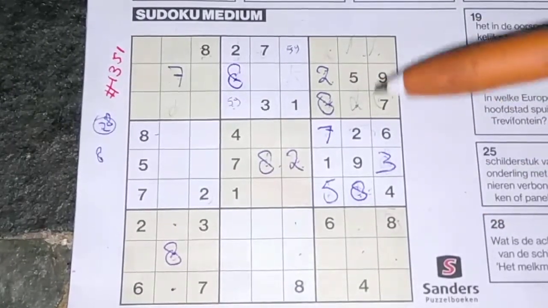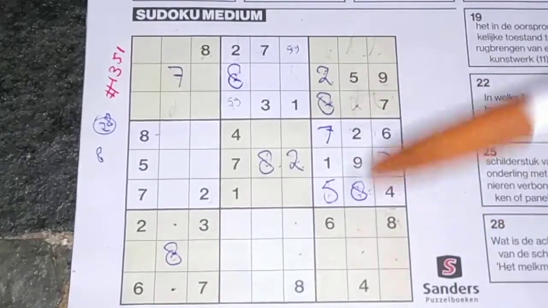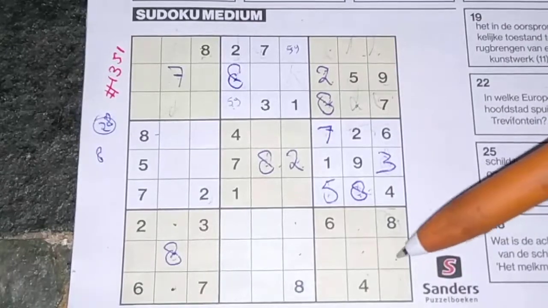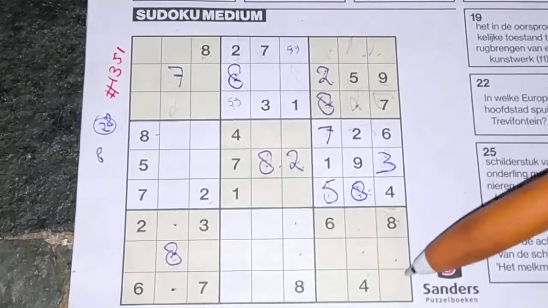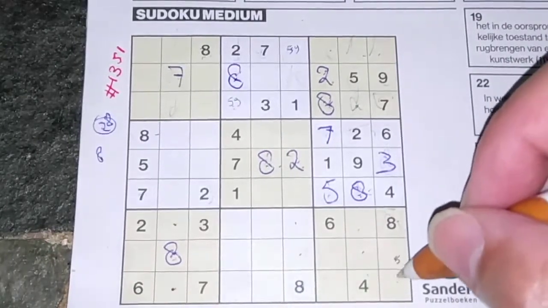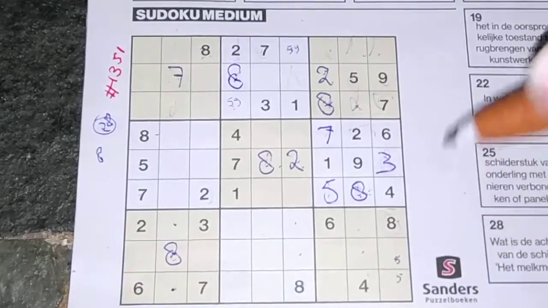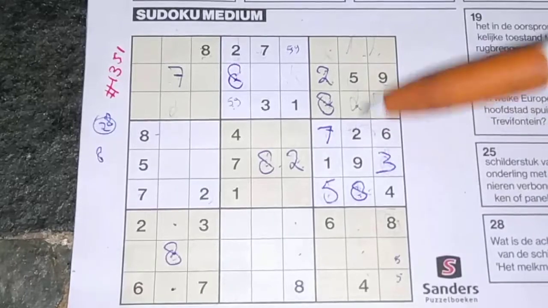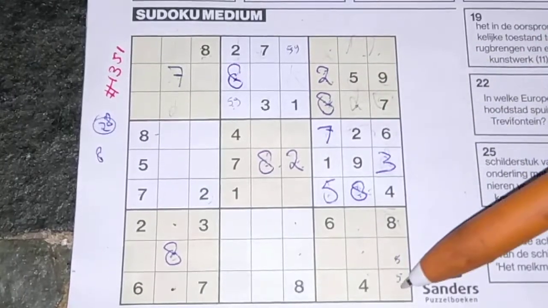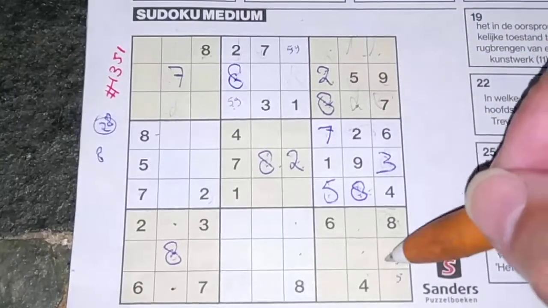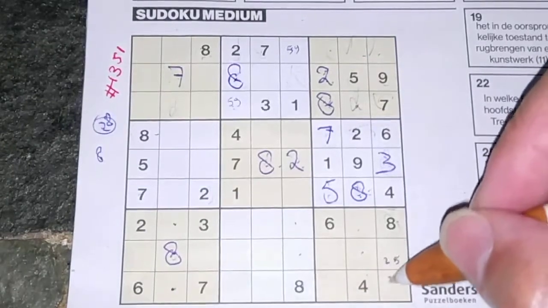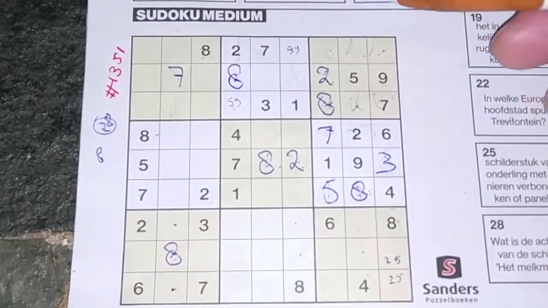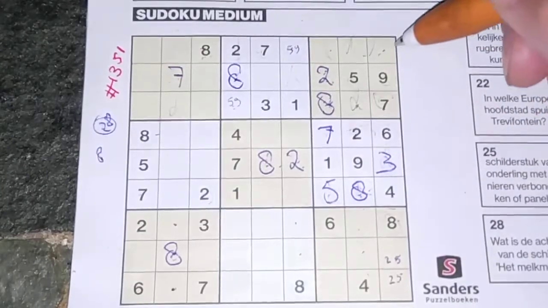We have a pair here. 5 in this column, 5 in the column next. So in the last column, the only 2 places for the 5 should be here or there. Let me mark them together with the 2 as a pair. 2 in this column, 2 in that column. So in the last column, the only 2 places for the 2 are here and there. A 2 and a 5 as a pair. That means 1 box left in the last column for the number 1.